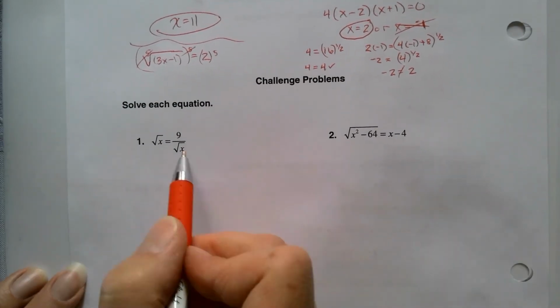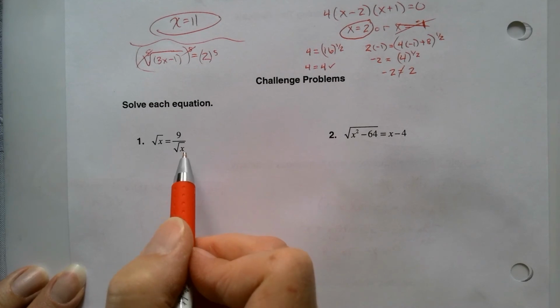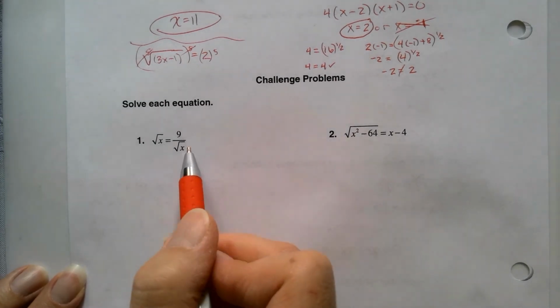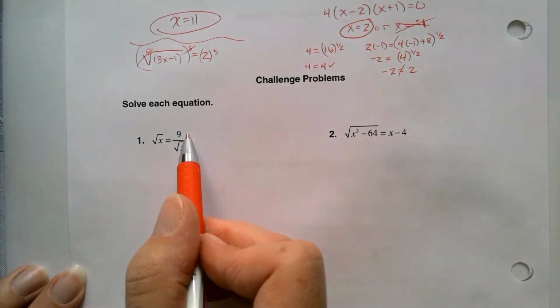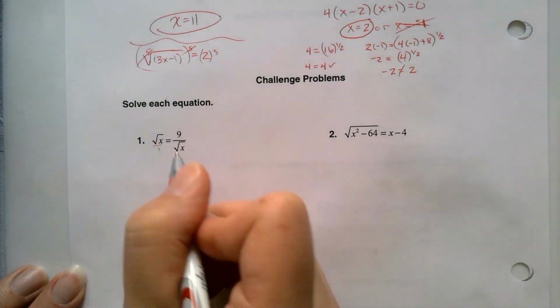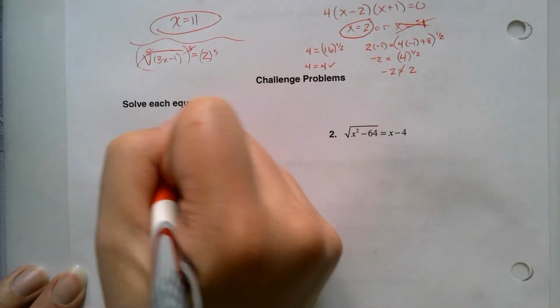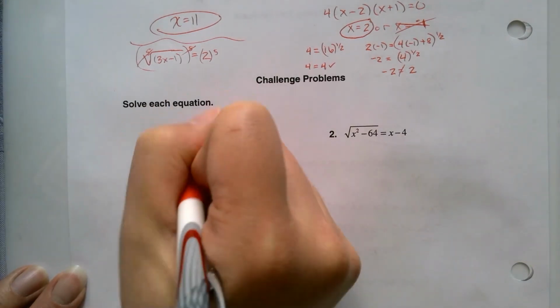One of the issues here is I have this in the denominator. There's lots of ways you can do this. You can jump in and rationalize it, multiply top and bottom by the square root of x. You could put this over 1 and you could cross multiply. The other way to do it is to jump in and square and square.